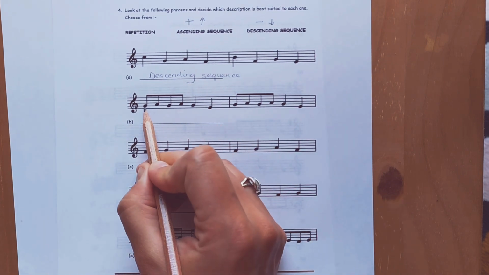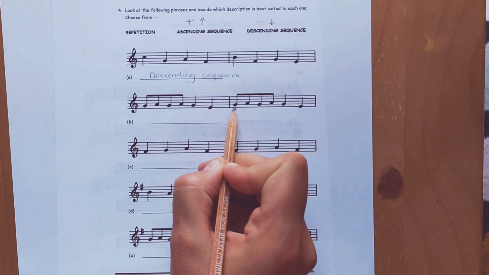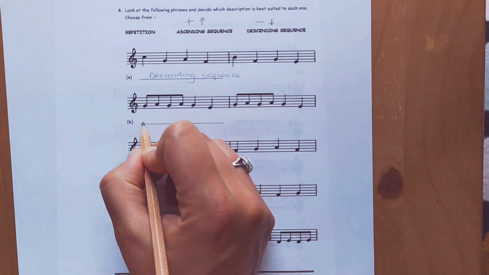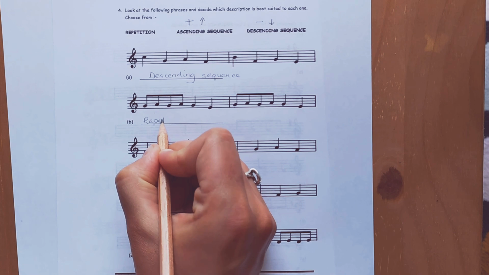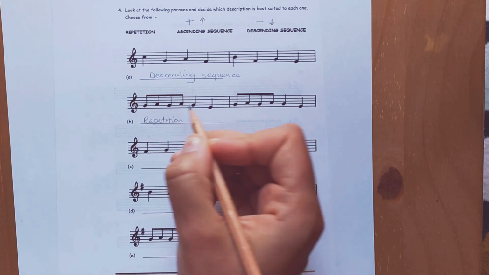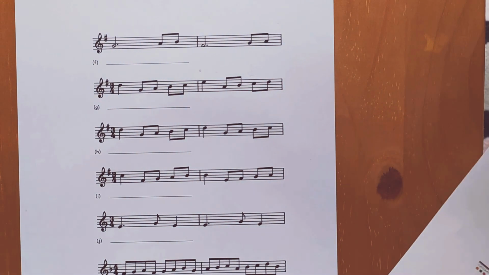Same for the second one, I would have a look. I see they start on the same note, and they actually look exactly the same all the way along, which means that one is repetition. And you would carry on like that all the way through to the end of the question.